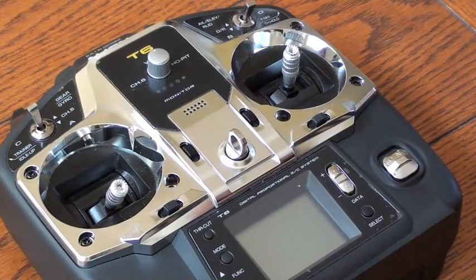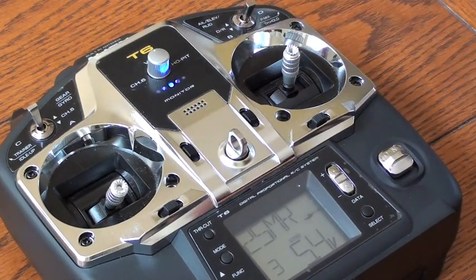Hi, my name's Jeff Fassbinder with Align, and today we're going to program the Align T6 FHSS radio for use with our T-Rex 250 Plus model. I'm going to start by powering on the T6 radio here.